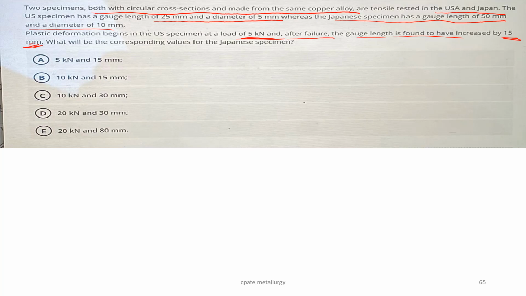So guys, we have two specimens. This is the rough specimen I am drawing, one for USA and another for Japan. The USA one is smaller, so it will be here USA and Japan. For Japan, the gauge length is 50 mm and the diameter is 10 mm.